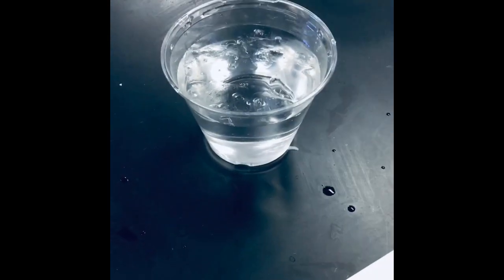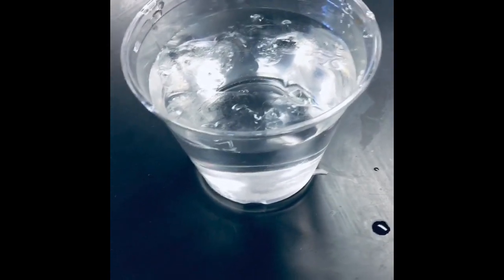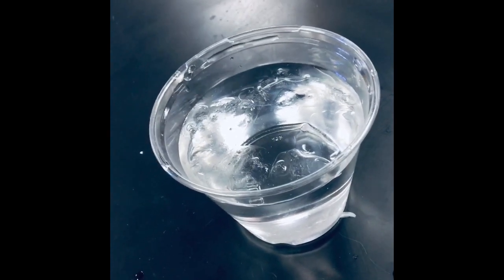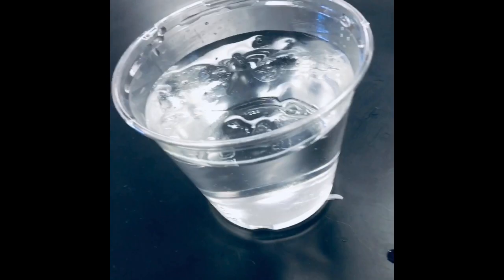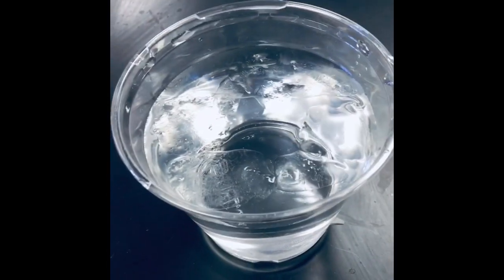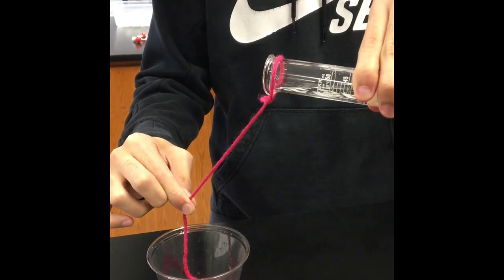Polar, meaning that it has a lot of hydrogen bonding going on. Ice is very dense, so when ice is put into water, it melts and goes into a liquid, which lowers the density. And since water has a high surface tension because it is cohesive, ice floats. Yes.